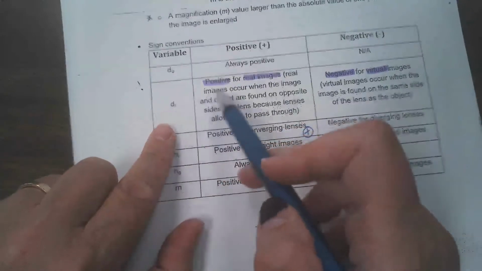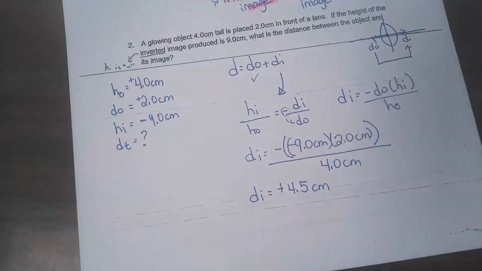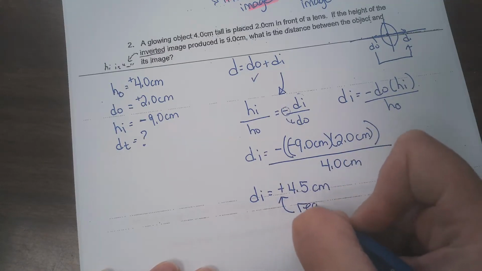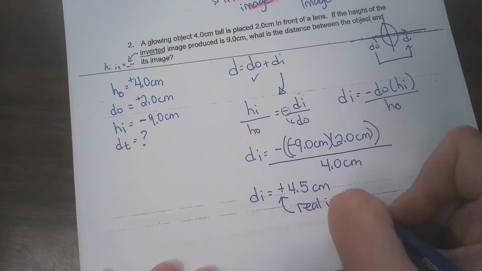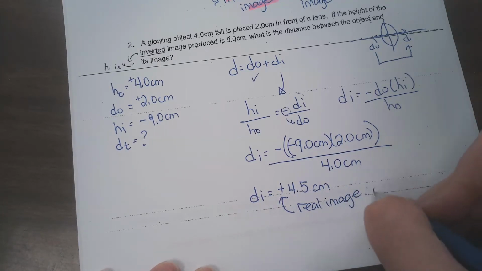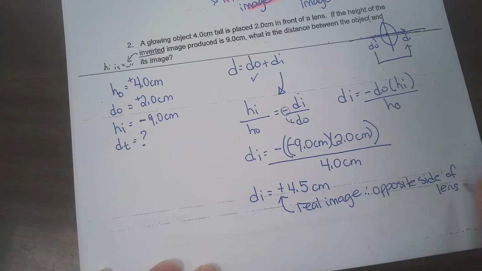Ooh, hang on. DI, if it's a positive, it's a real image. Therefore, it's on the opposite side of the lens, right? Because it got projected.